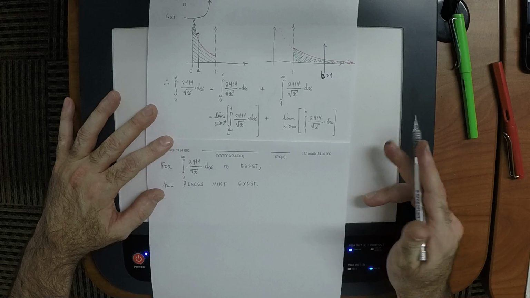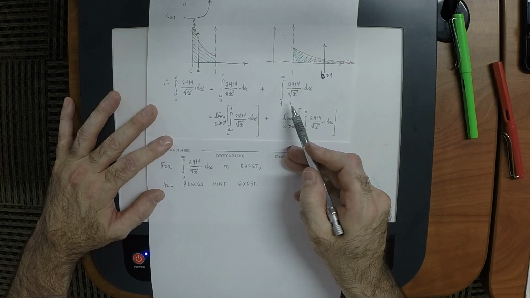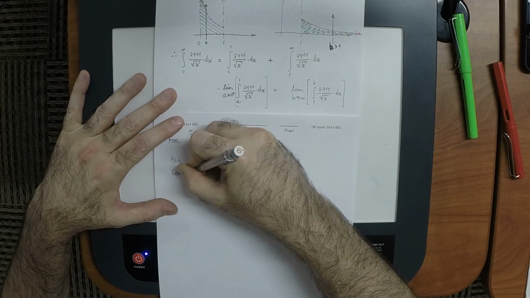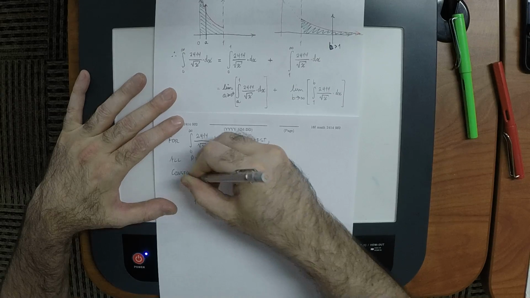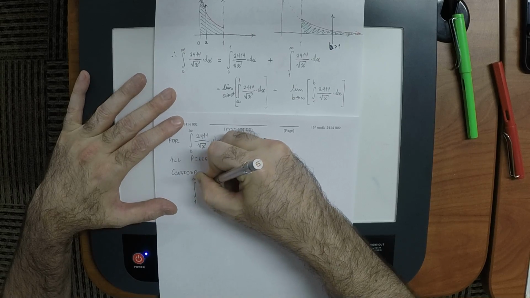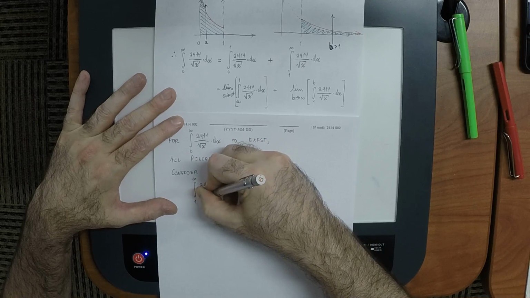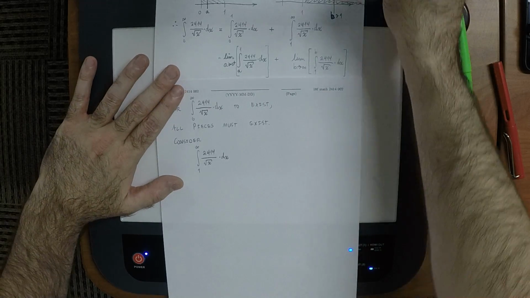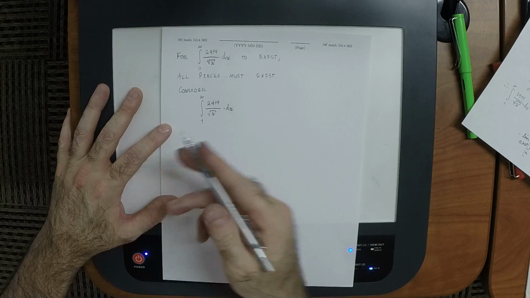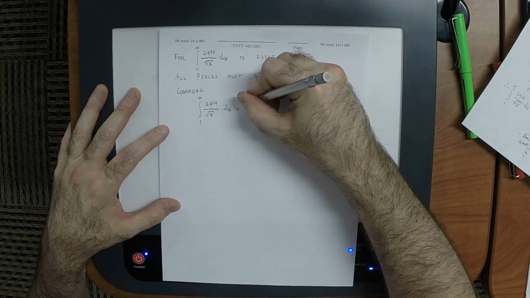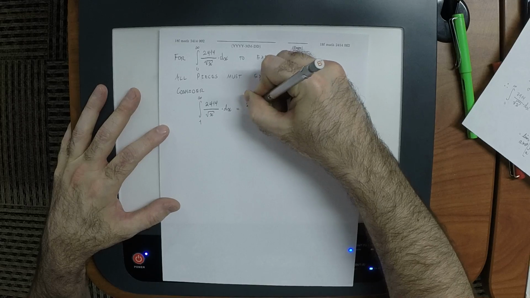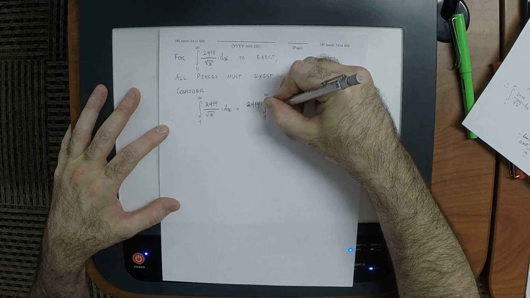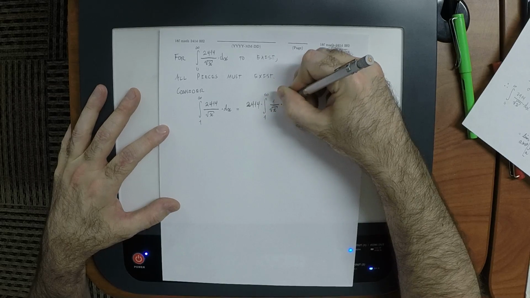So let's consider this one in particular. That one right there. So considering the second piece, which is the integral from 1 to infinity of 2414 over square root x dx. Well, because the integral is homogeneous, which is to say that you can factor that 2414 out, you could write it like this. 2414 multiplied by the integral from 1 to infinity of 1 over square root x dx.